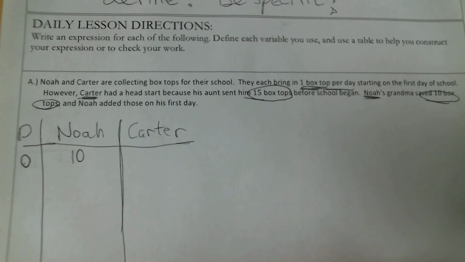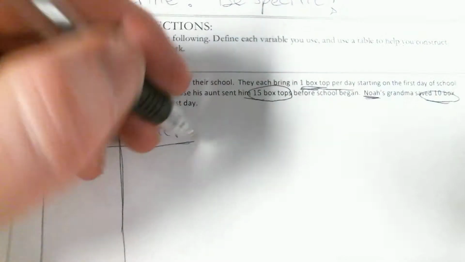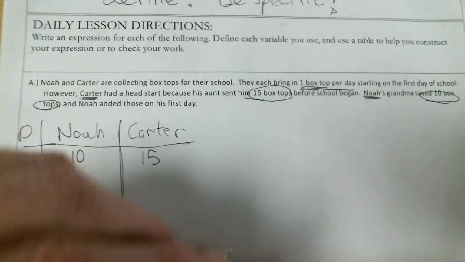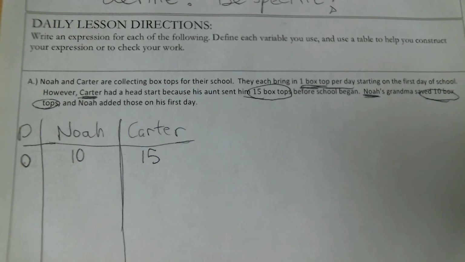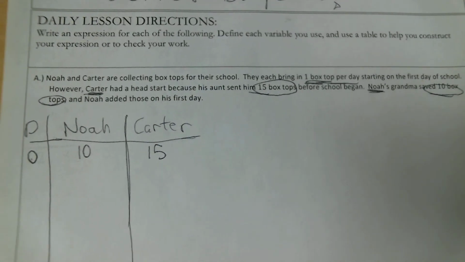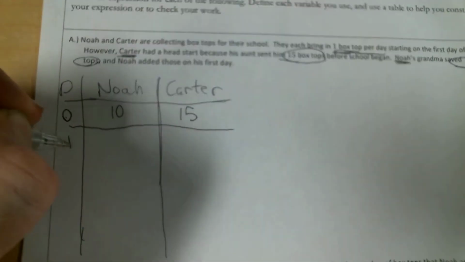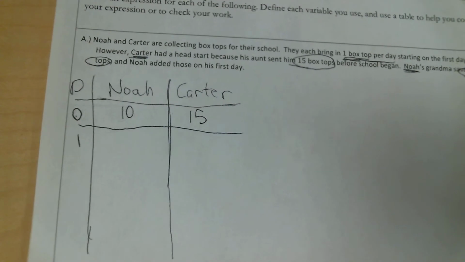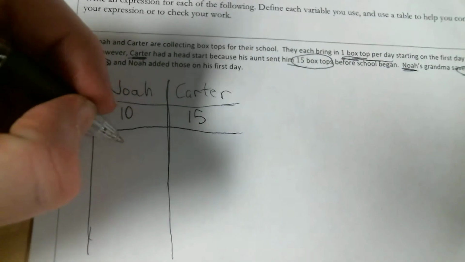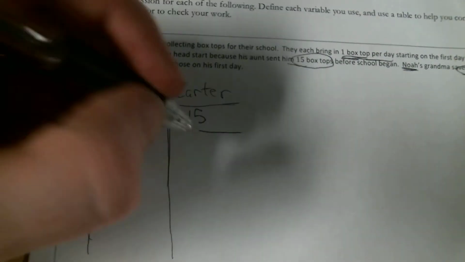How many does Carter have? Well, Carter says that he has some from his aunt. He has 15 before the first day even starts. And so then, let's try a couple more days and see what happens. Let's say day 1. Day 1, if they each bring in 1 per day, how much will they have? Well, Noah would have 1 more, and Carter would have 1 more.